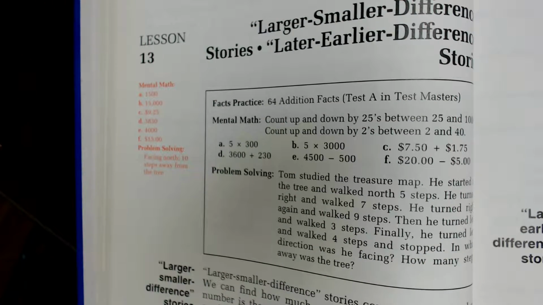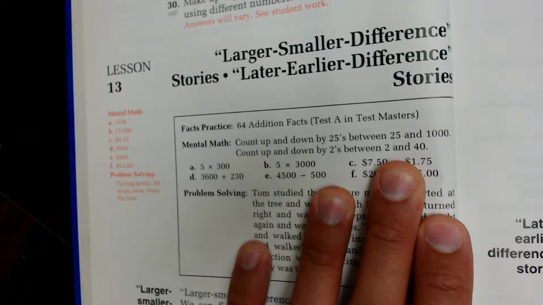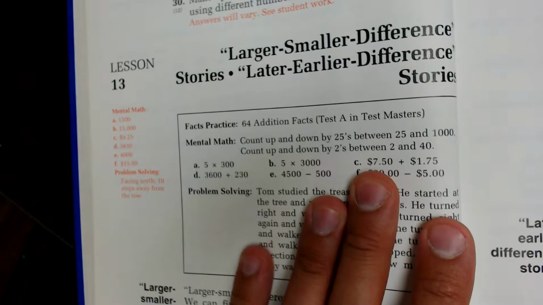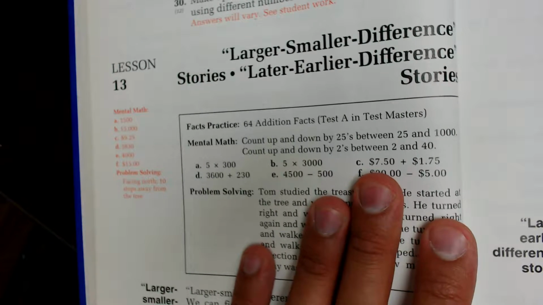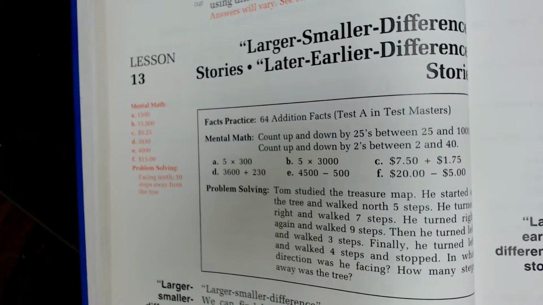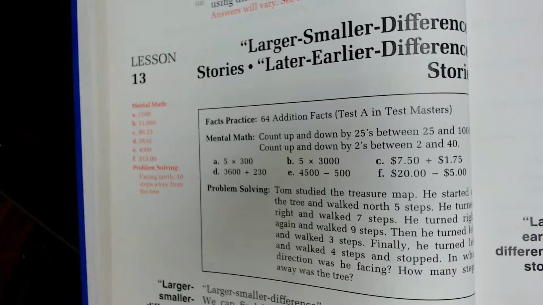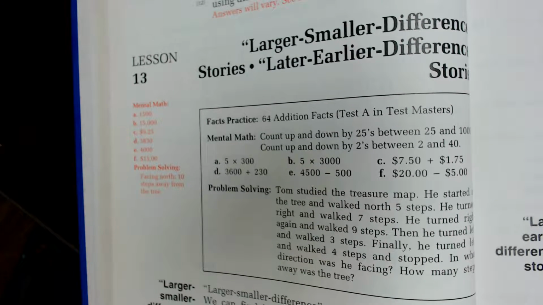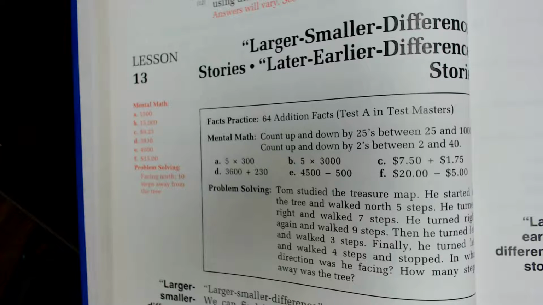Math 76, Lesson 13: larger, smaller difference stories, and later, earlier difference stories. These are pretty much the same type of problem in the guise of different areas. Larger, smaller difference just means we're going to have a large amount and a smaller amount, and we need to find the difference. And later, earlier difference means we're going to have an earlier time and a later time, and then we need to find the difference in time.